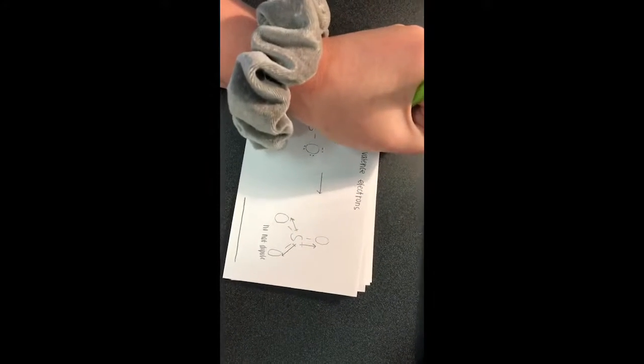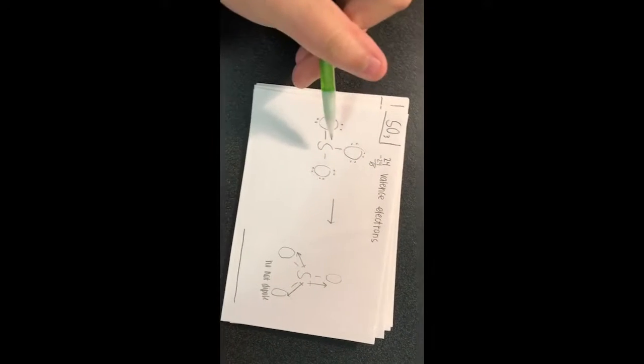Okay, so let's check to make sure we have octets. 2, 4, 6, 8. That one is 2, 4, 6, 8. That one is 2, 4, 6, 8. And that one is. So let's see how many total valence electrons we've used. 2, 4, 6, 8, 10, 12, 14, 16, 18, 20, 22, 24. So we've used all of our valence electrons. Yet sulfur still does not have an octet.